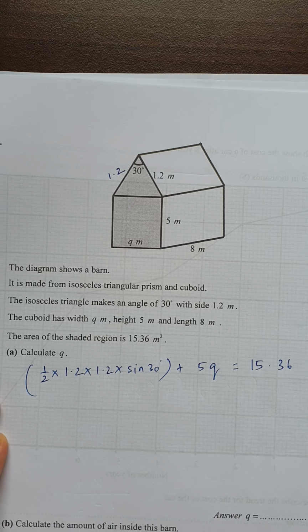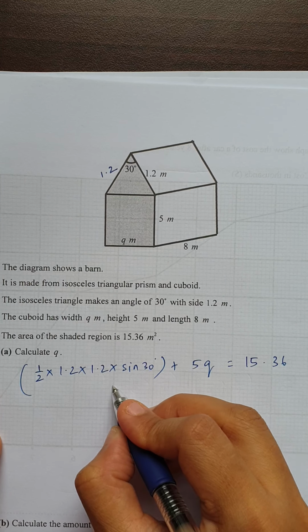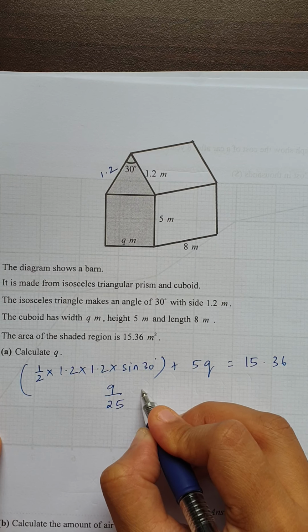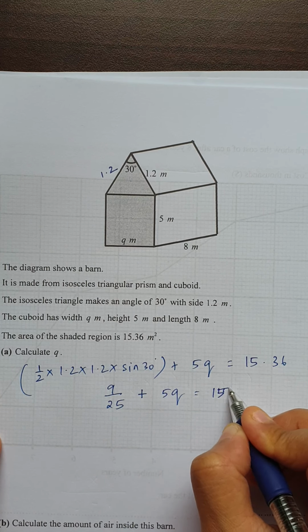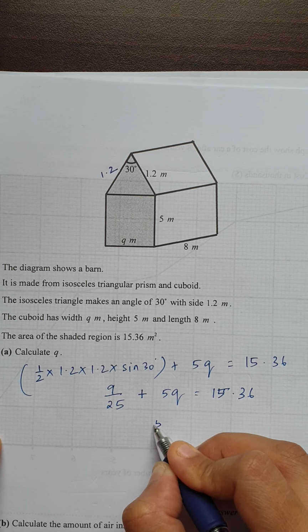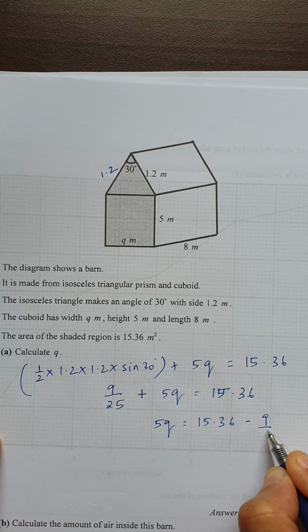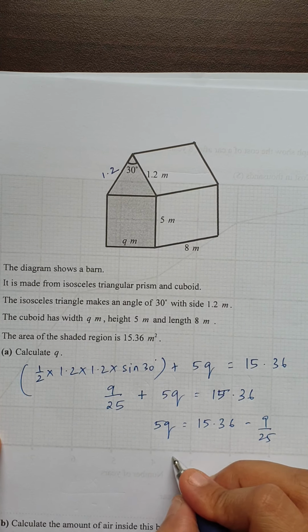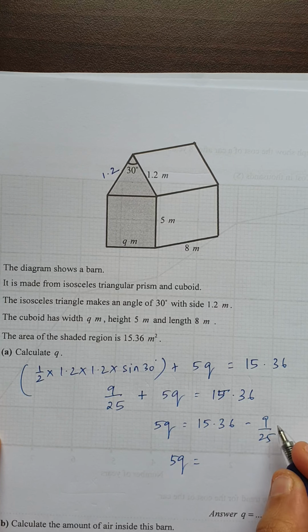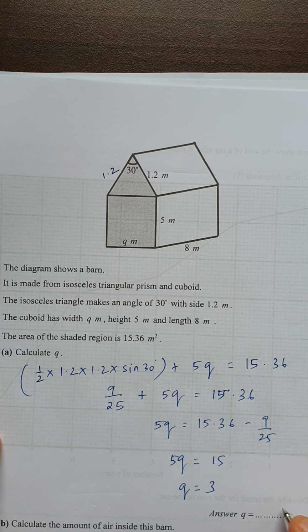So I can just key this into the calculator. I get 9/25 plus 5Q is given by 15.36. So 5Q is 15.36 minus 9/25. If I calculate this, I get 15, so Q is given by 3.